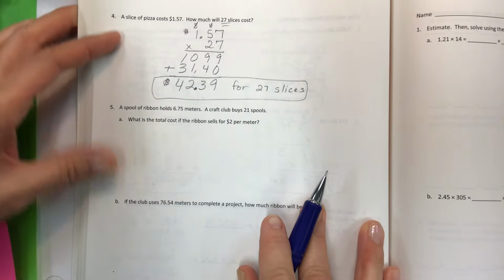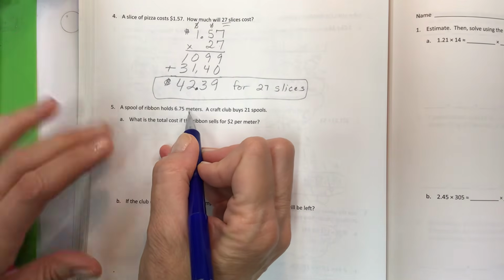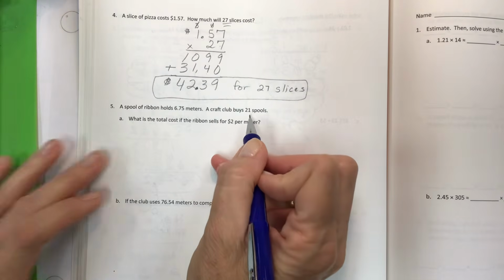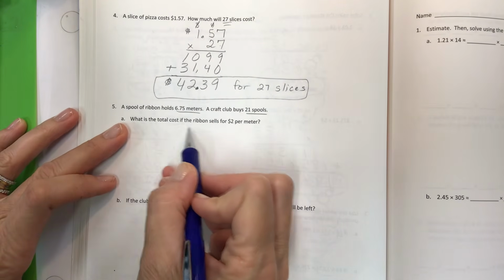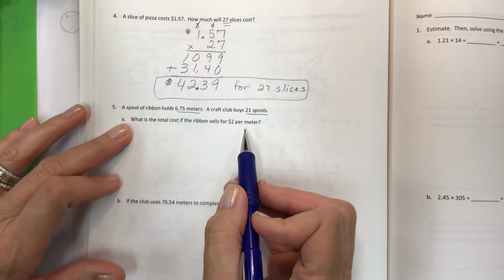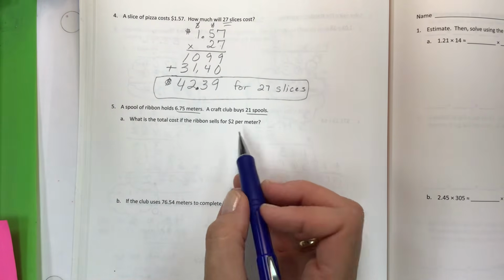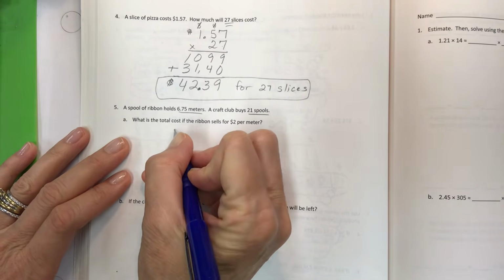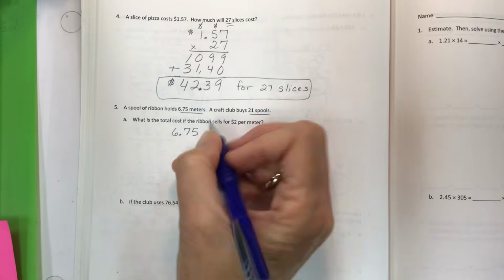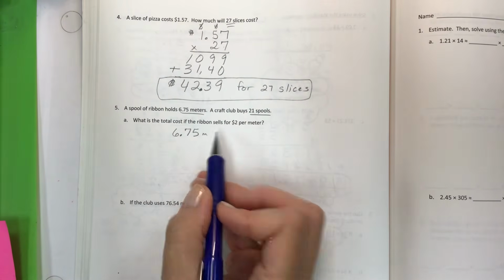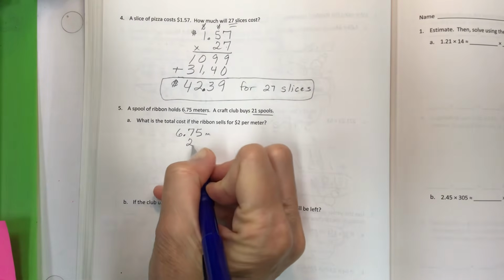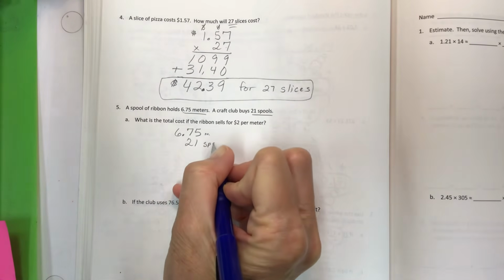Next one, a spool of ribbon holds 6 7/75 meters. A craft club buys 21 spools. So what is the total cost if the ribbon sells for $2 per meter? So let's find out how much ribbon we're going to have. Take your 6 7/75 meters. Don't forget to label everything so you can keep track of what it is that you're trying to find. By the 21 spools.